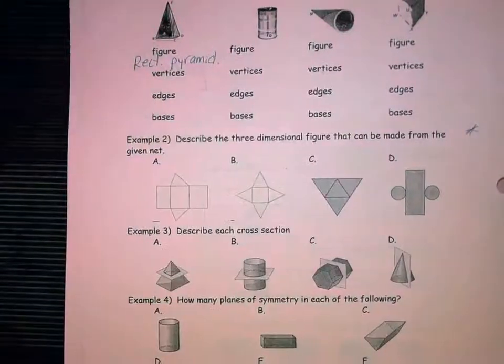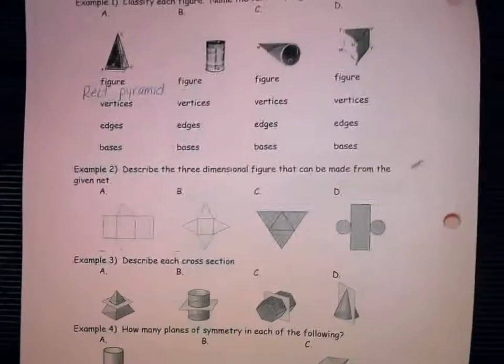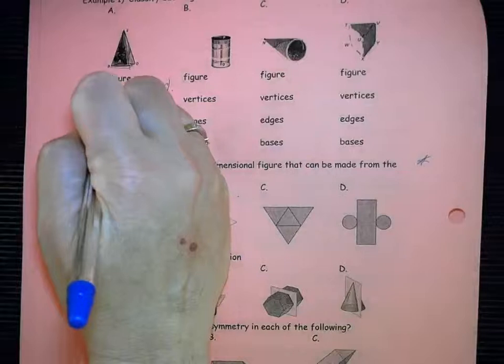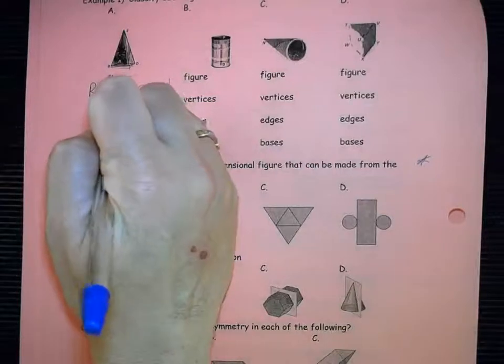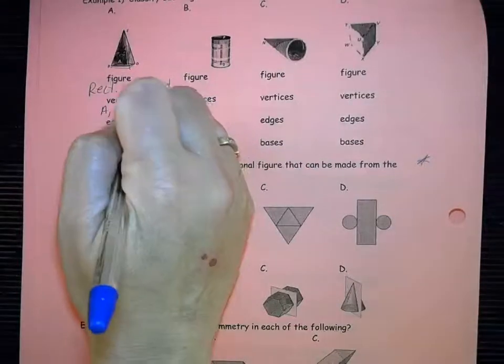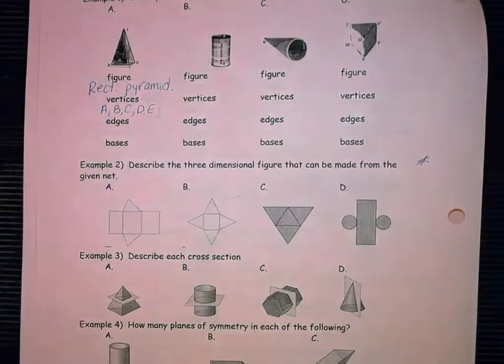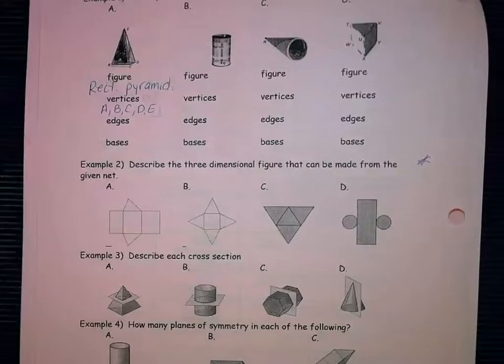The vertices are the points, and we have 5 points here. We have point A, point B, point C, point D, and point E. So there are 4 around the bottom, and then 1 up on the top.